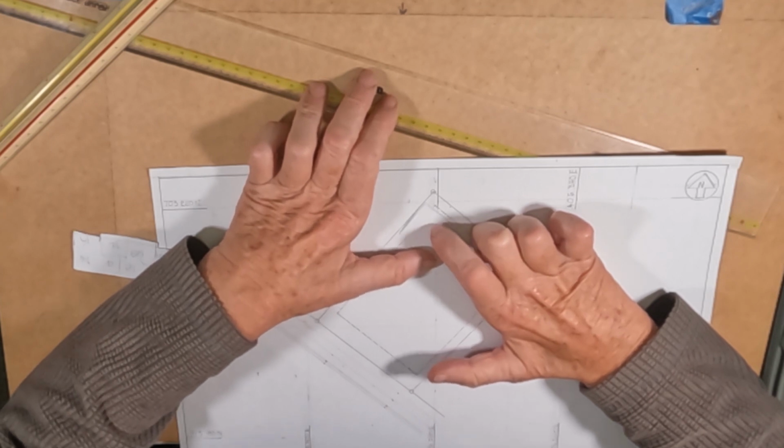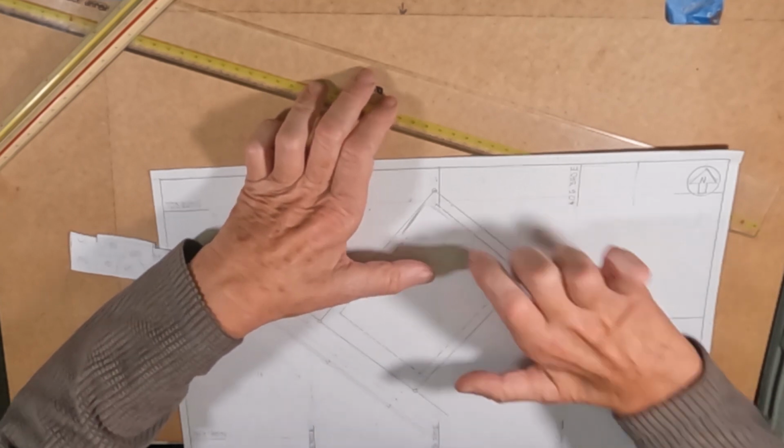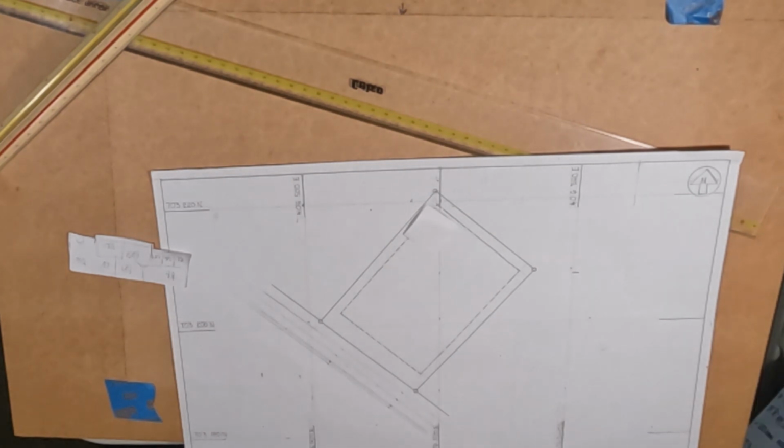The garage is a 6x6 garage, and it's got 150mm eaves, so we could probably come in 200 off the boundary, and that'll keep everything inside the boundary, and then just a little bit down off the top there.